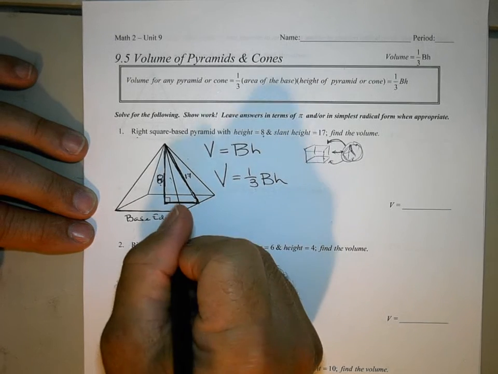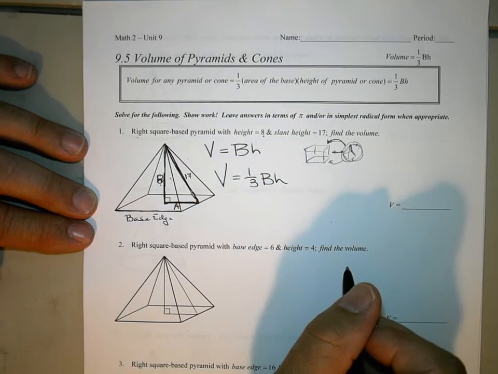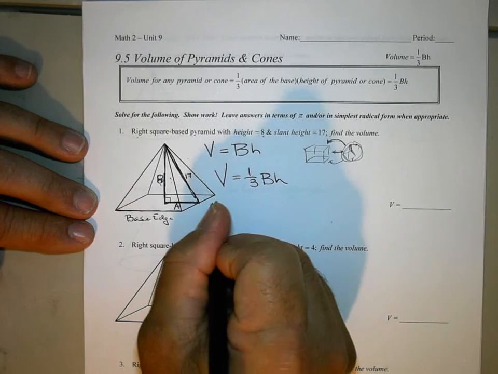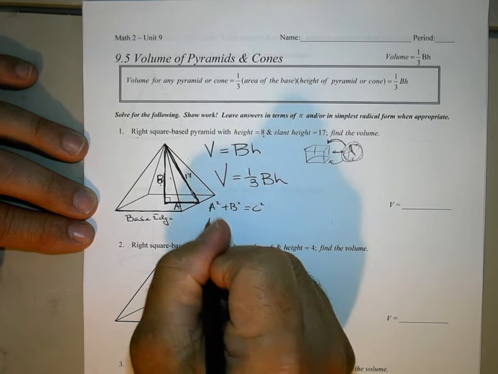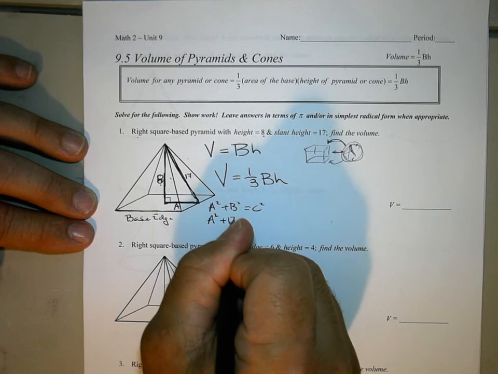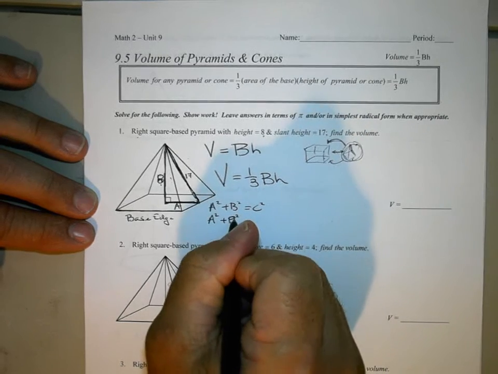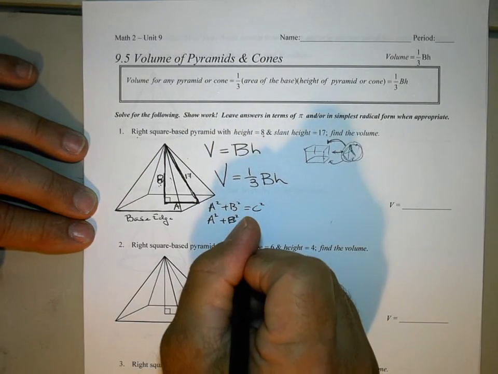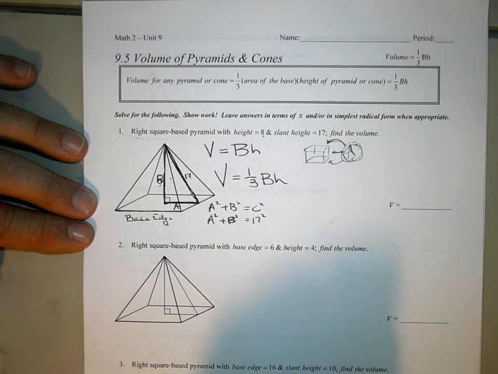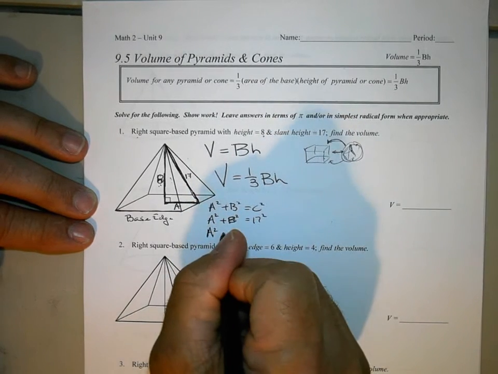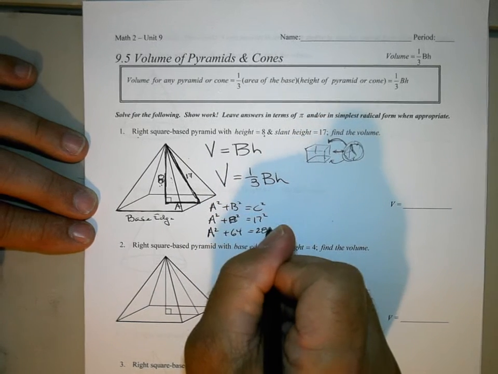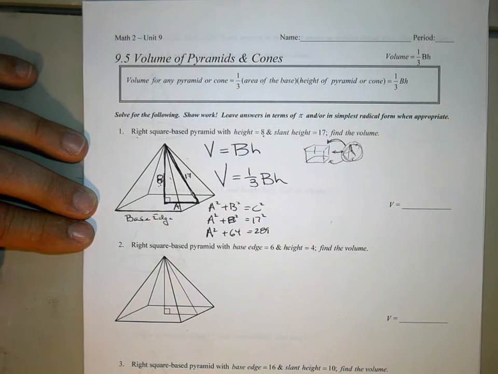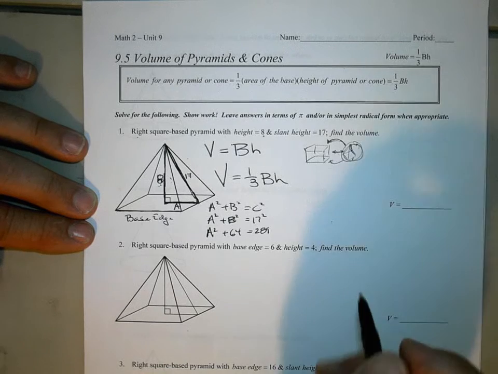So we're going to call this, let's just call it A. And we're going to say A squared plus B squared equals C squared, or A squared plus 8 squared equals 17 squared. Which means A squared plus 64 equals 289. Double check myself here. I know that's right, but don't want to mess up here. Of course, I got to trust myself.